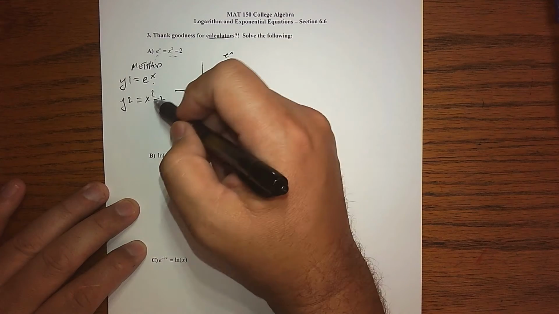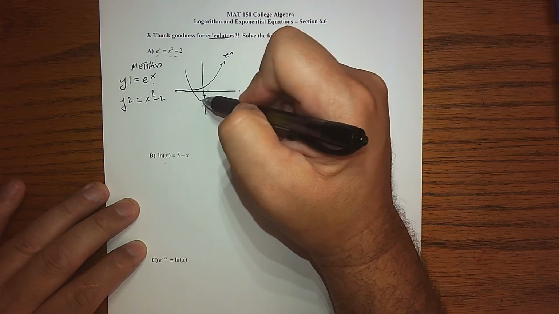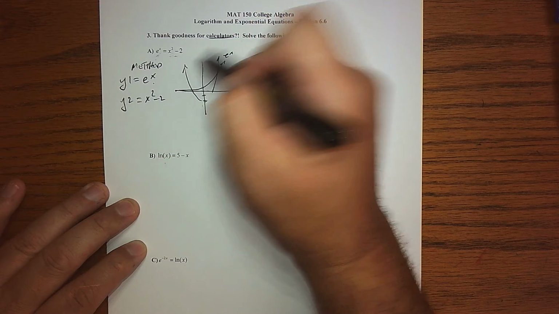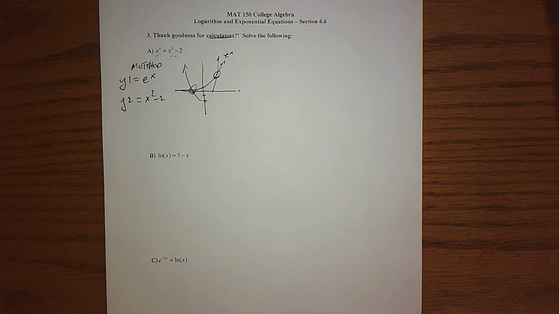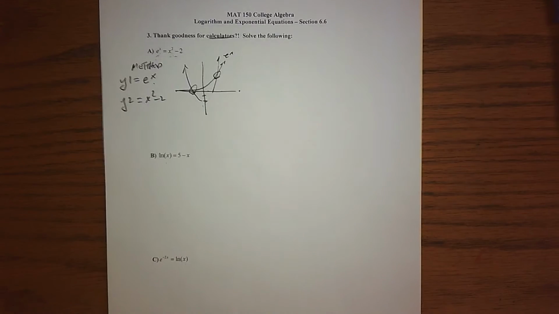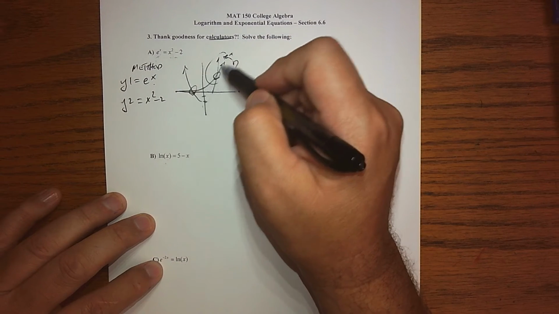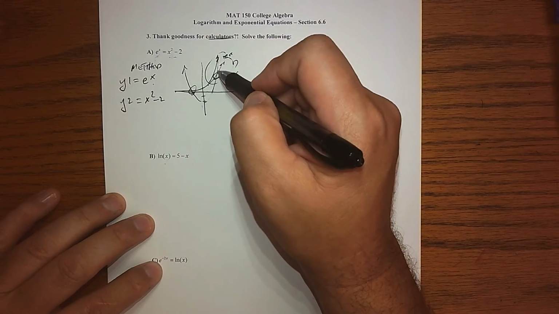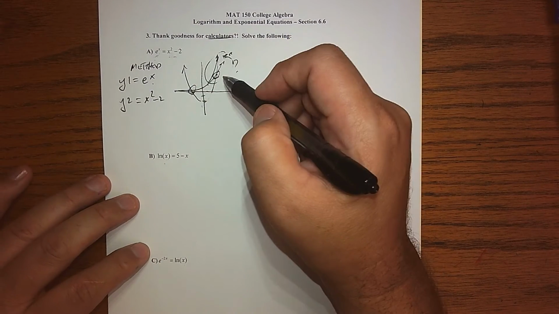And then x squared minus 2, well, that's a parabola that's been shifted down, looking like so, right? And so I can see, just by putting a quick sketch together of these, I'm expecting possibly two. Right here is kind of the wild card because the e to the x might be going to infinity faster than the other one, but hypothetically speaking, we'll get two here, right?